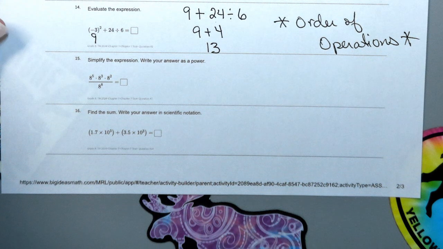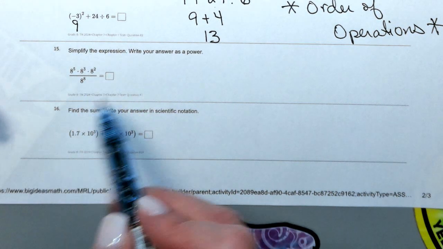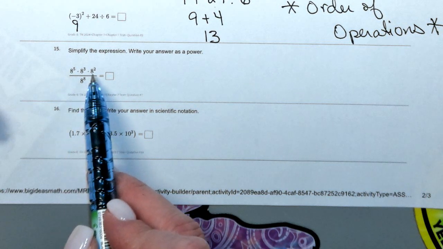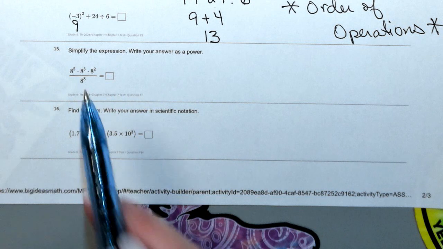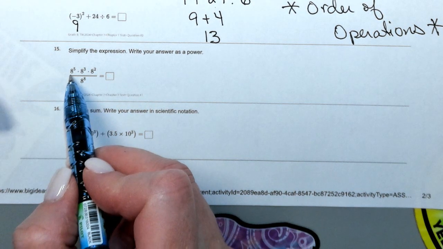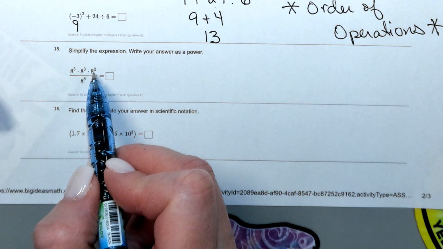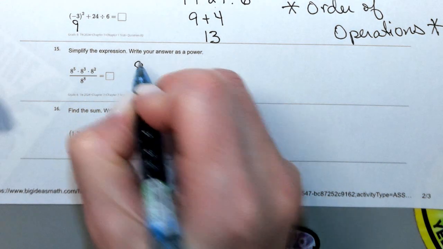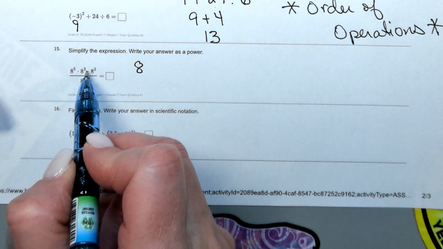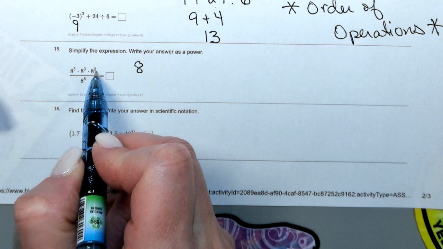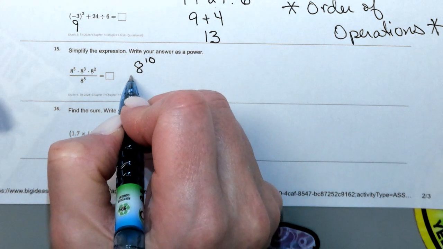All right, number 15, we've got a combination of things going on. So let's take care of the top first, because anytime you have a fraction bar, that's like groupings. So I've got 8 to the 5th times 8 to the 3rd times 8 to the 2nd on top. So I'm going to keep the 8, and I'm going to add my exponents. So 5 plus 3 plus 2 is 10.